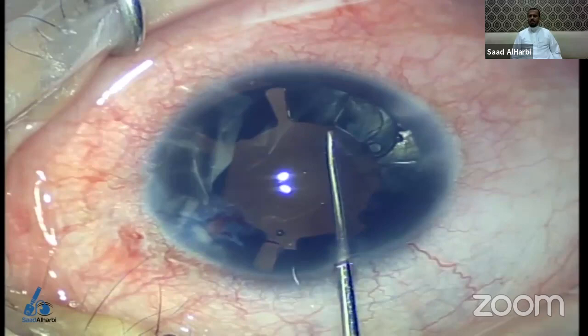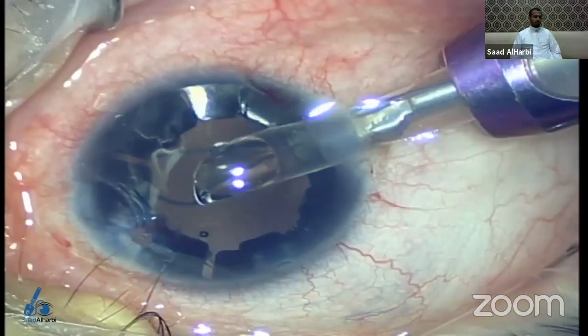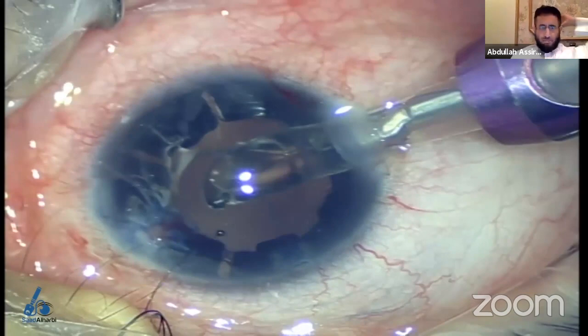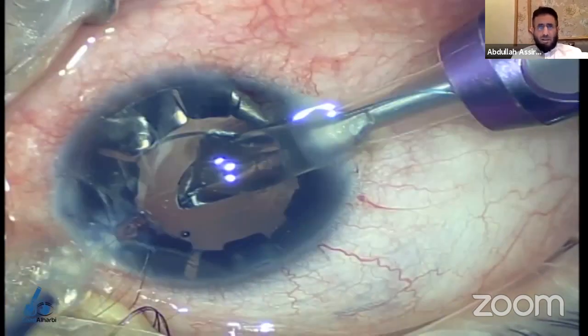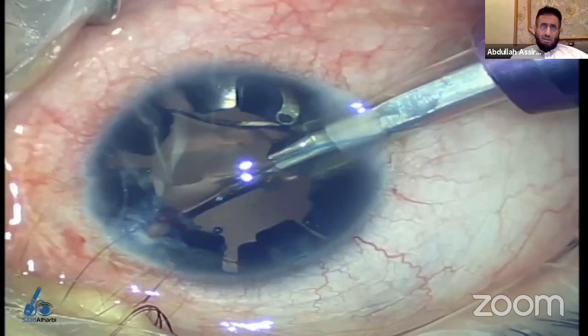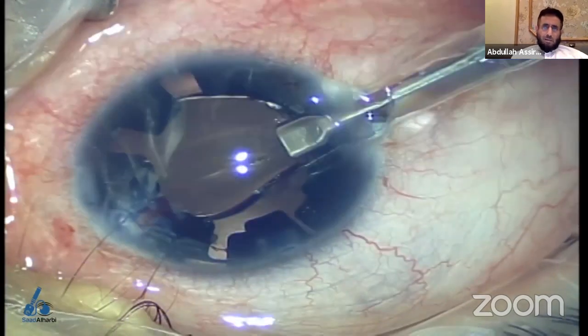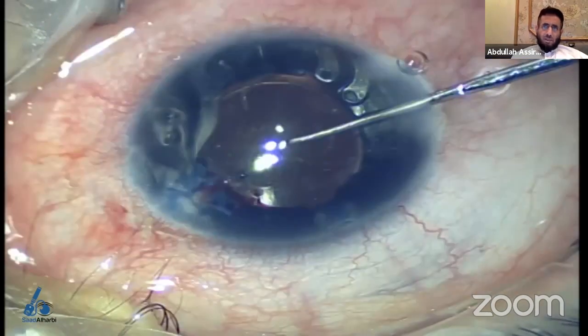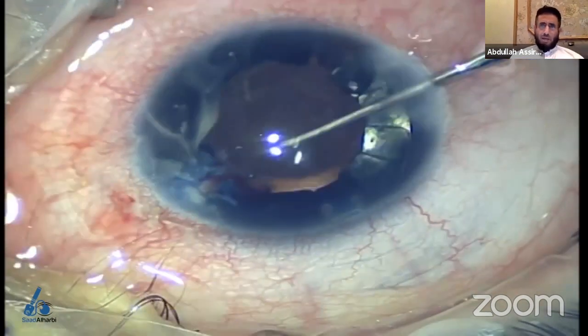If I can just take a choice of IOL from Dr. Asiri, with a single. Yes, sure. Thank you, Saad. I think in this case, since you mentioned the aniridia solution, this patient is lucky.